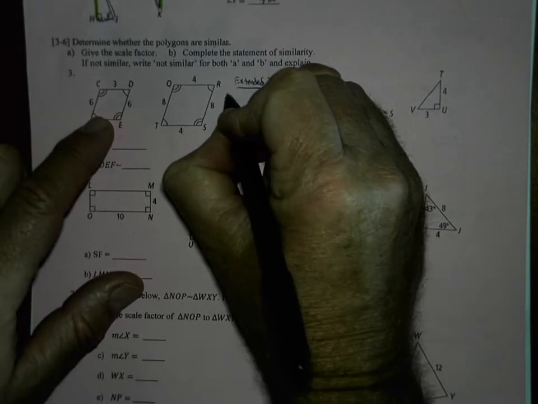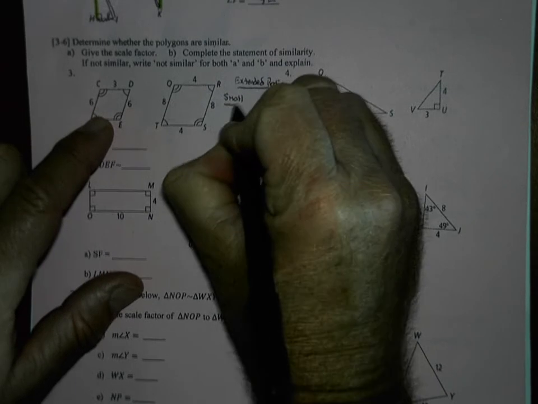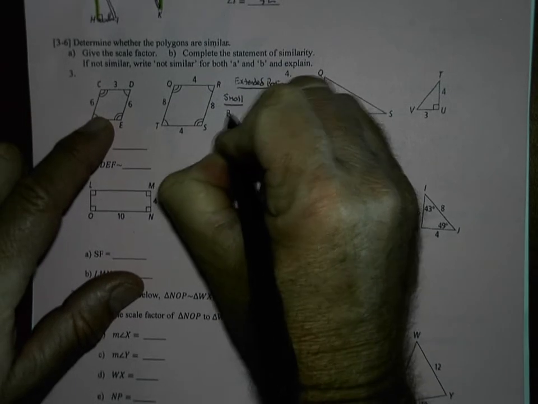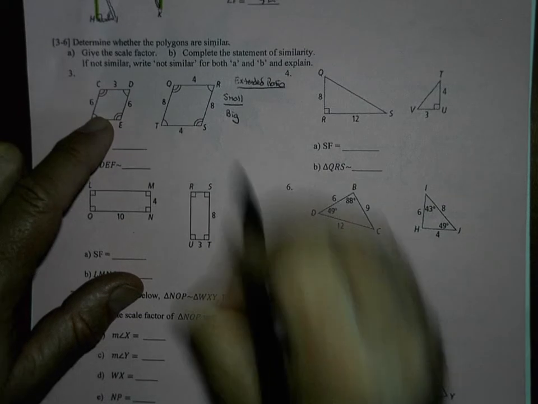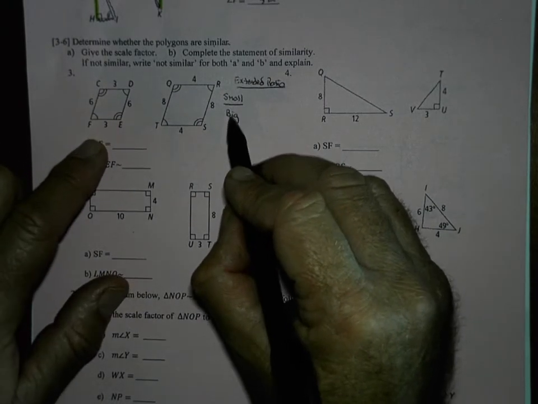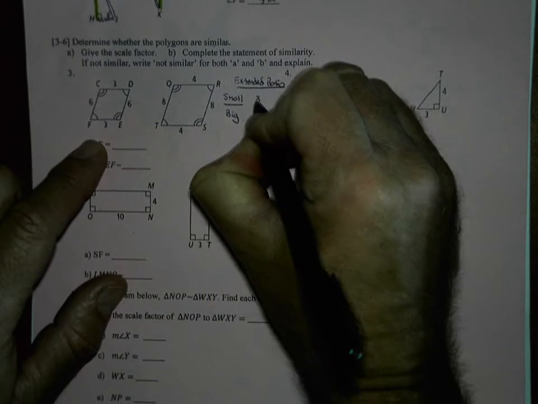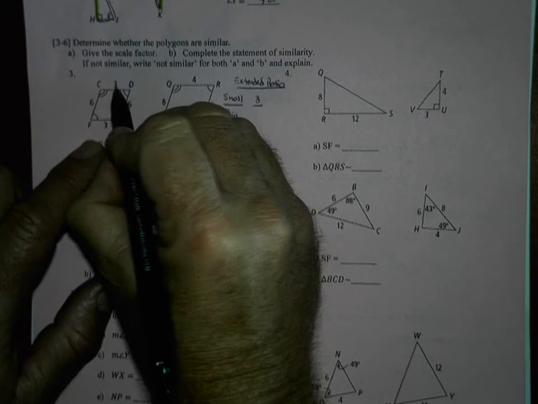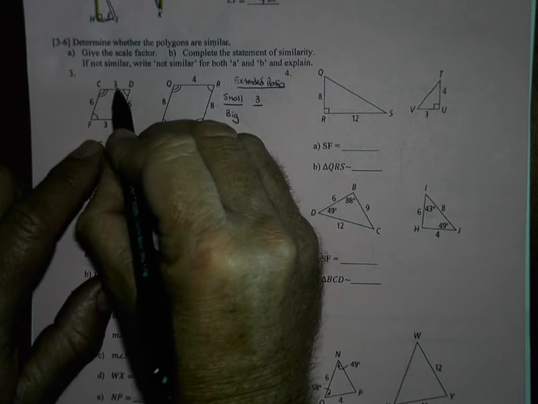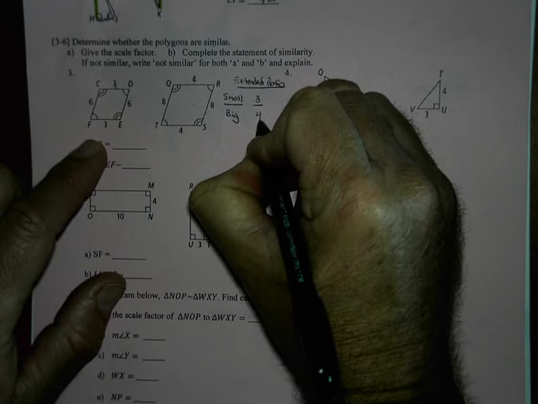And when I write my extended ratios, I'm always going to write the small shape as the numerator, and I'm going to write the big shape as the denominator. Now, you don't have to do that, but you have to be consistent. So if you write the small shape first, for instance 3, every time I write a ratio, the small shape's values have to go on the numerator. So what matches up with 3 over here would be 4. So one ratio would be 3 over 4.